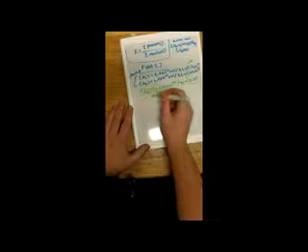Now that we have the molarity, which is equal to the concentration, I'll write that down for you guys. M is equal to concentration.